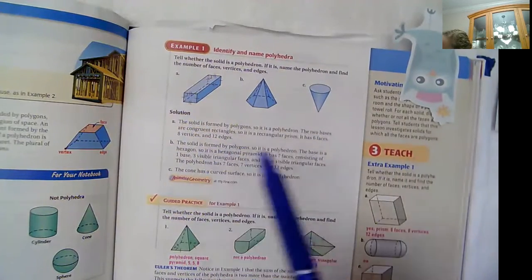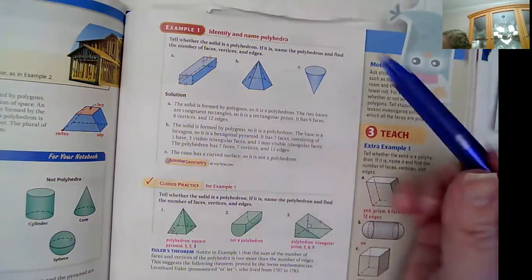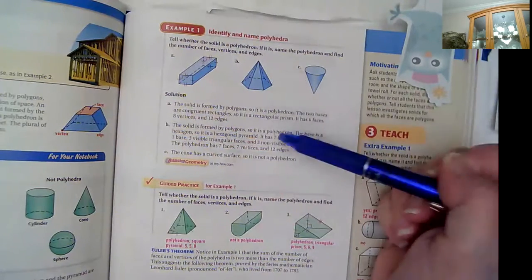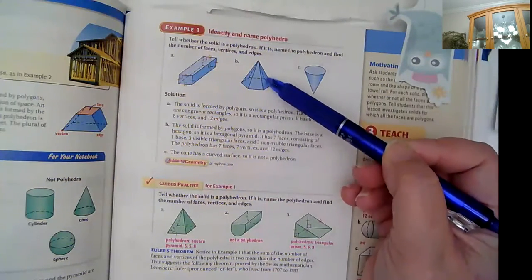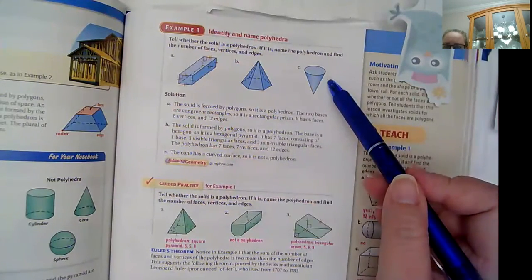12 edges. For B, it is a polyhedron also, since it has flat sides, and it is considered a hexagonal pyramid. So for the faces, we have 1, 2, 3, 4, 5, 6 faces. Sorry, 7. 1, 2, 4, 5, 6, 7 is the bottom. So 7 faces. What do we have to look for next? 7 vertices, 1, 2, 3, 4, 5, 6, 7 vertices, and then edges, 1, 2, 3, 4, 5, 6, 7, 8, 9, 10, 11, 12 edges. And then the last one is a cone, which is not a polyhedron.